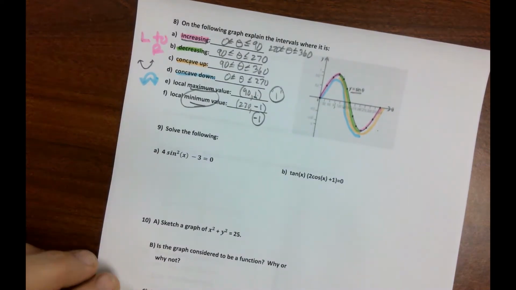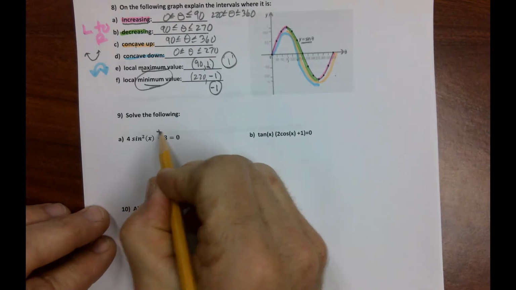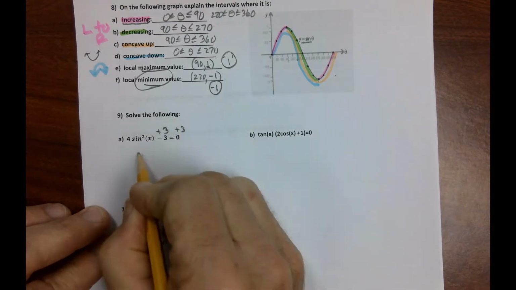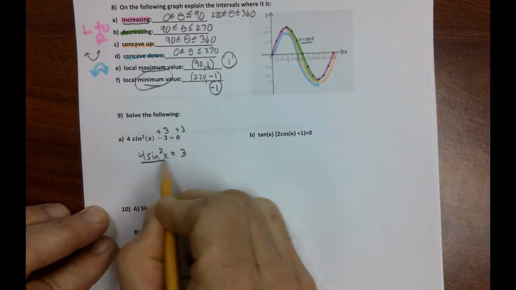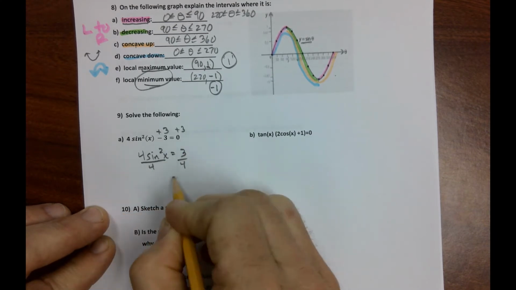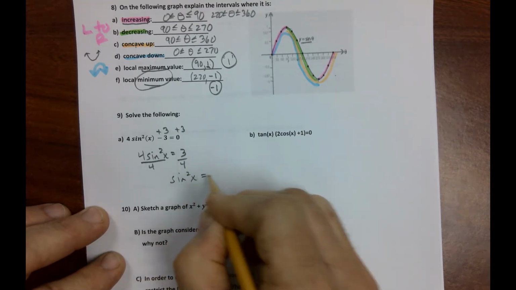Okay, number 9. Solve the following. Well, we're going to add 3 to both sides just to get going. So we get 4 sine squared x equals 3. Divide by 4, divide by 4. So I get sine squared x equals 3/4.